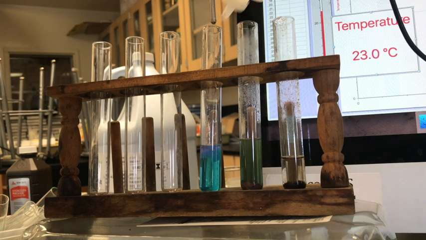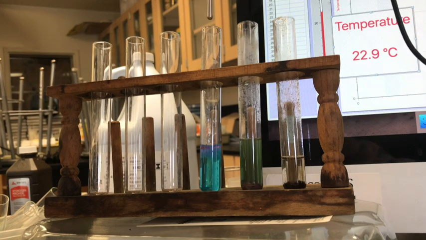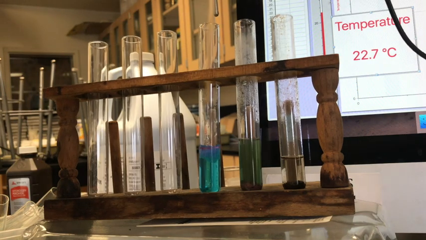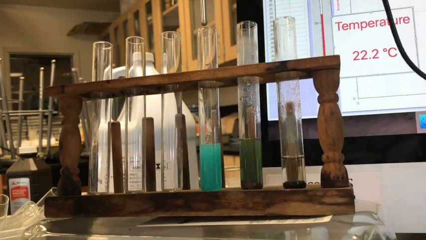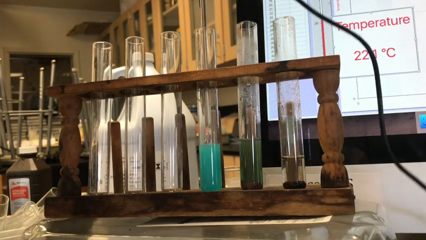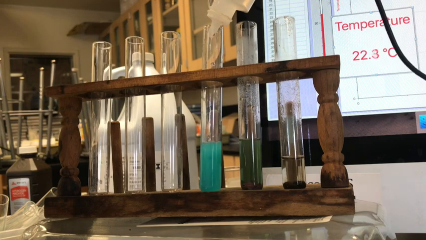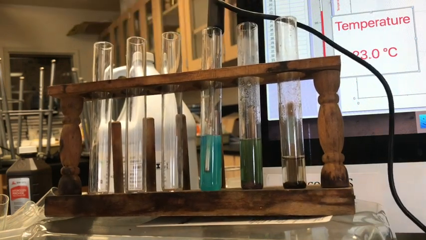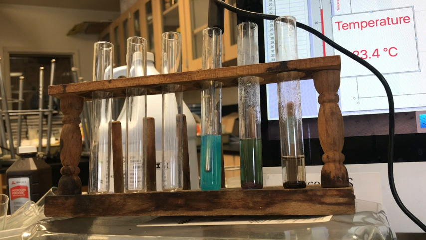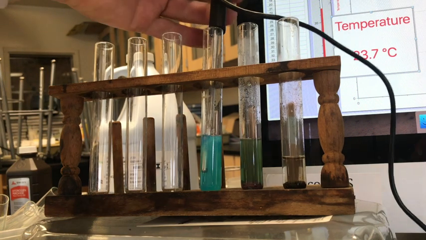Add some of that. And we can see a slight change in color. I think we can get a little more reaction out of that. Slight change in color. Looks like the temperature basically stayed the same.